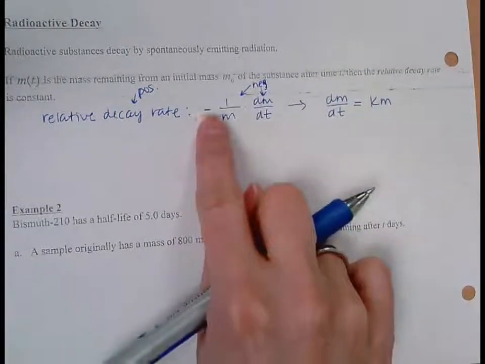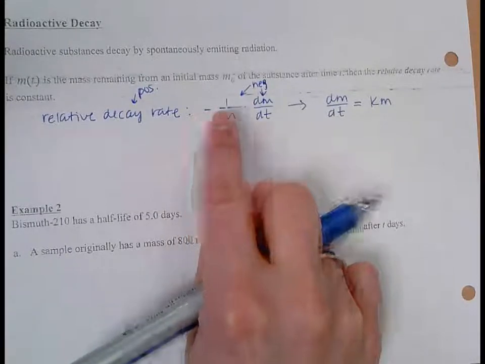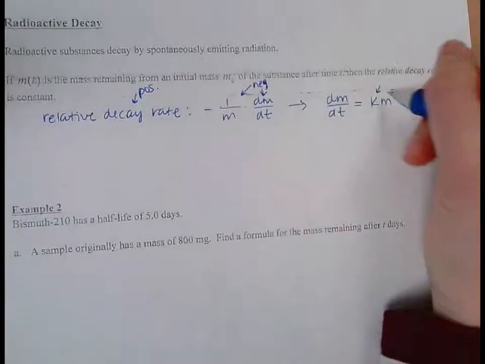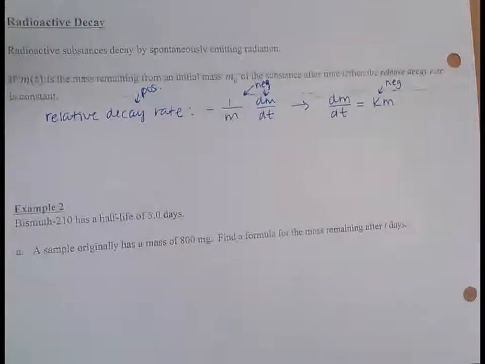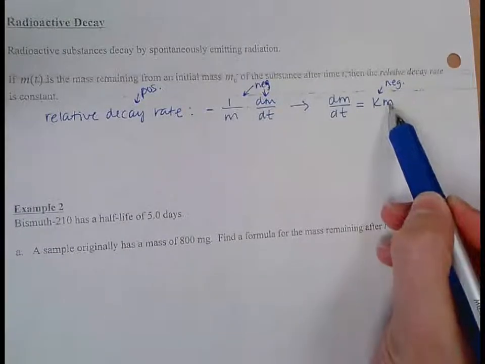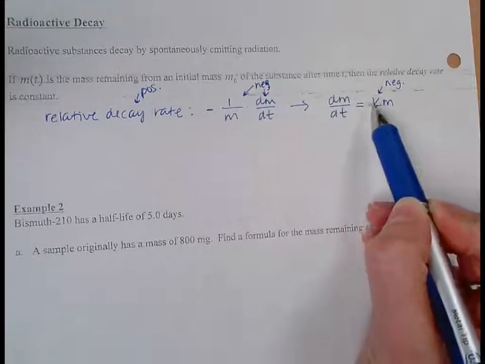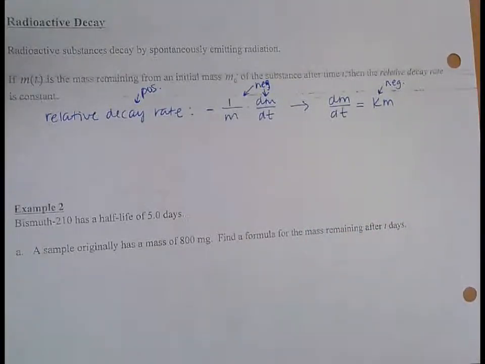But because of this negative sign, in this equation this k would actually be negative because the mass has to be a positive amount. Rather than writing negative k, they just consider k to be a negative constant.